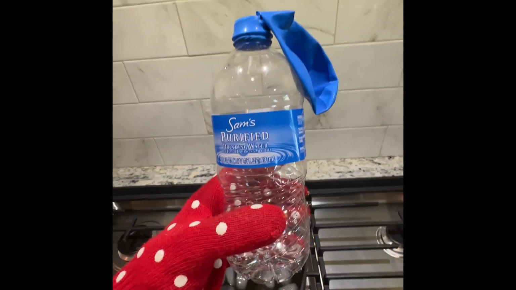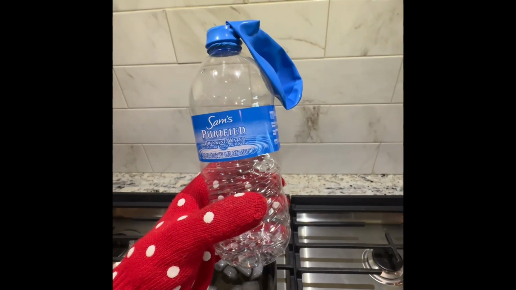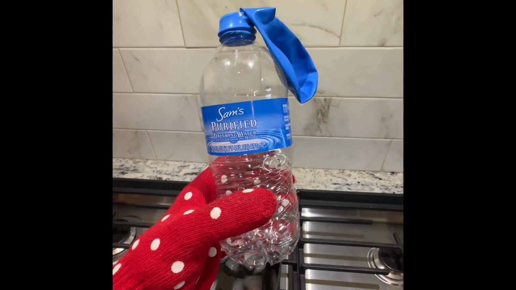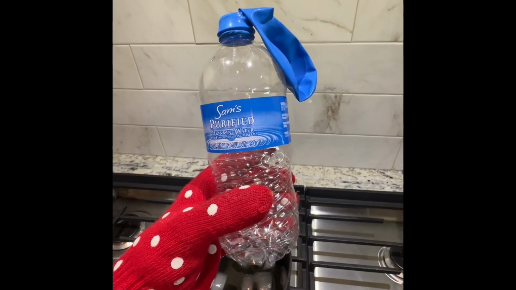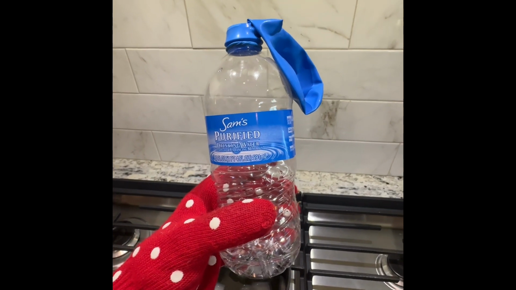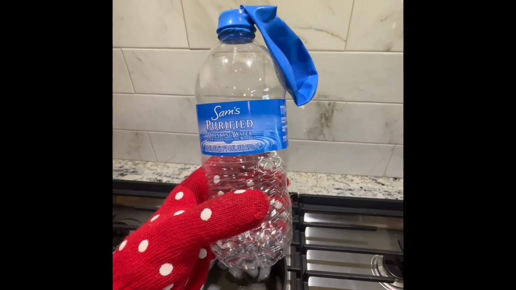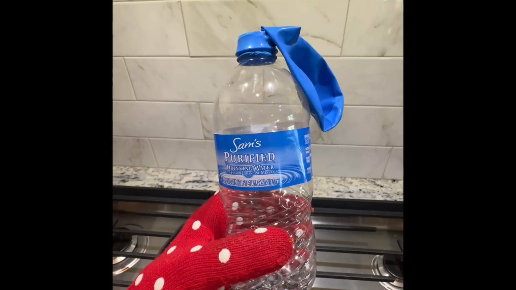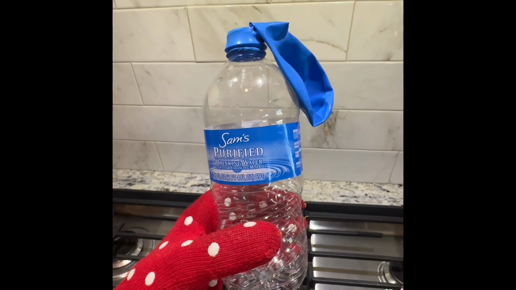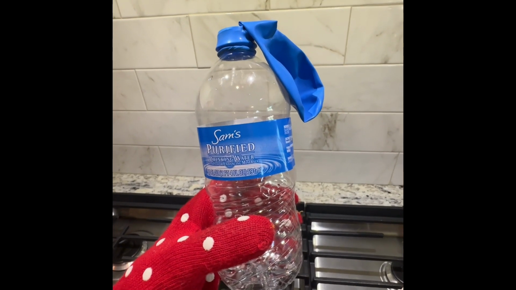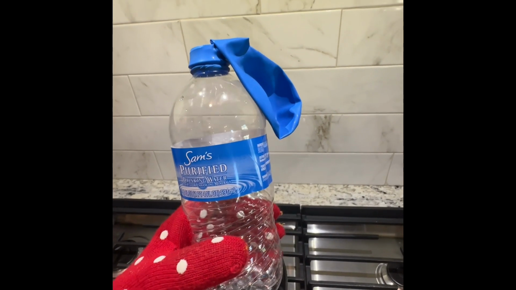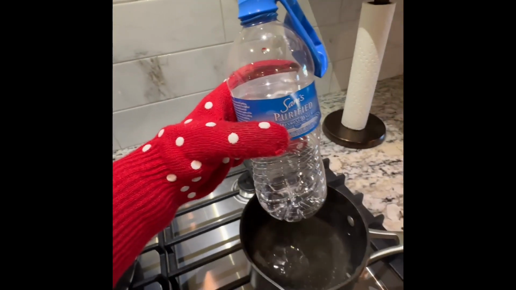So without the water, we can assume there's 591 mLs of air in that bottle. So that's our volume. What Charles's law says is if I put this bottle over that hot water, the volume inside the bottle will expand, and as it expands, that balloon should inflate. So let's see if that's true.